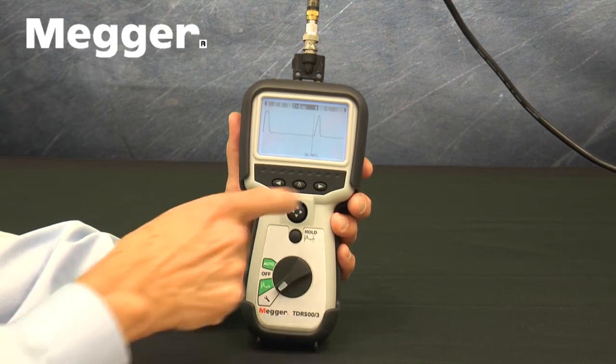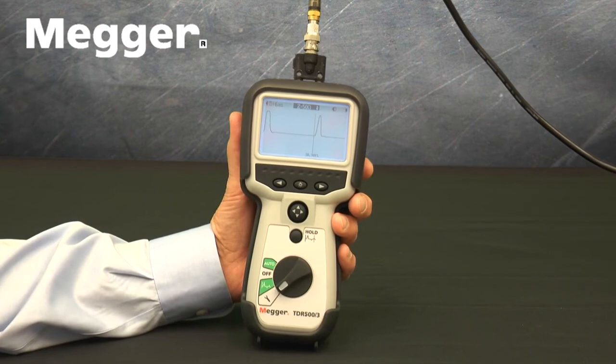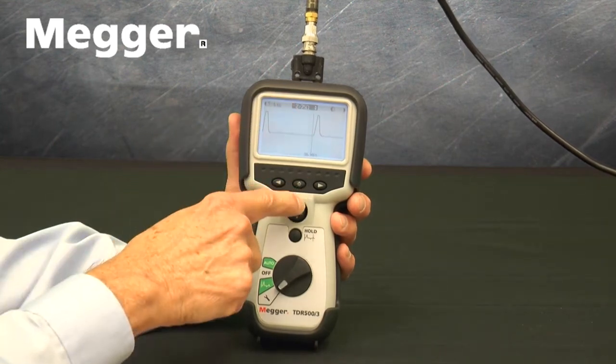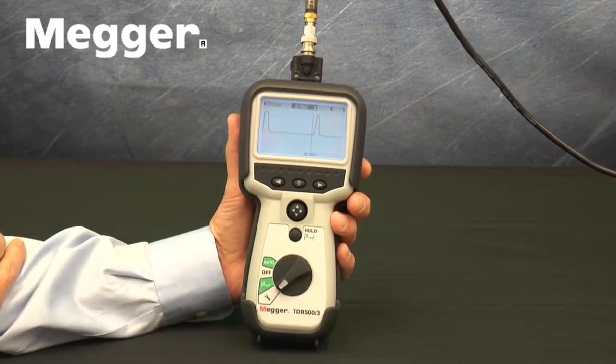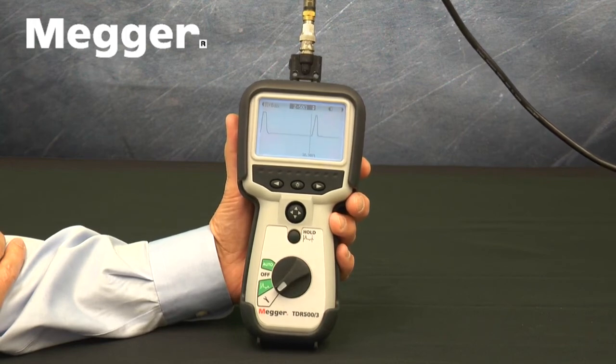Push the right arrow key again to get to the final setting, Z, the impedance setting. Bump the joystick up to increase the characteristic impedance and down to decrease it. There are 4 impedance settings: 25 ohms, 50 ohms, 75 ohms, and 100 ohms.